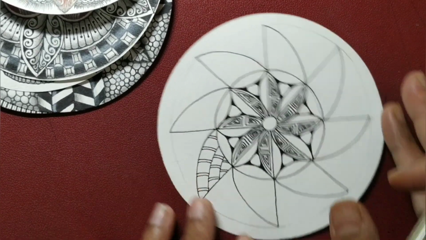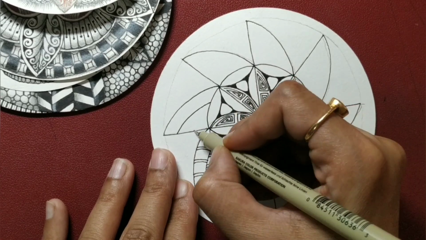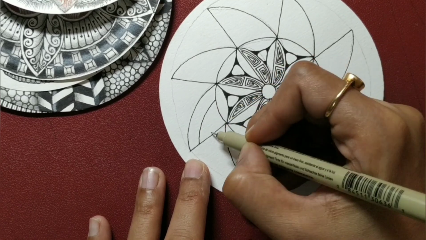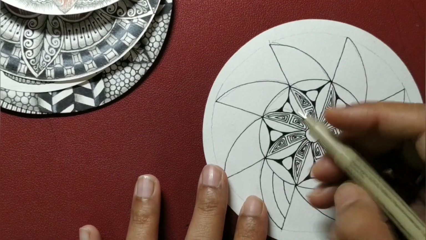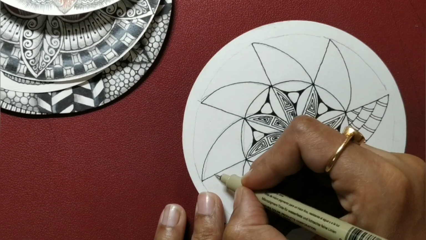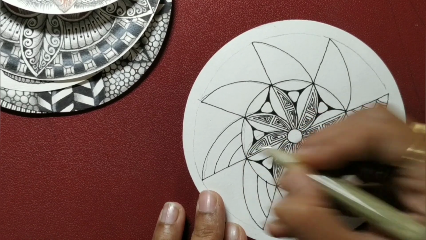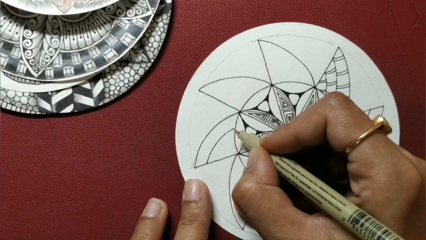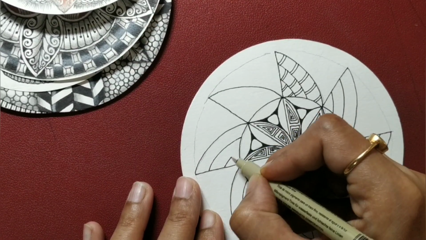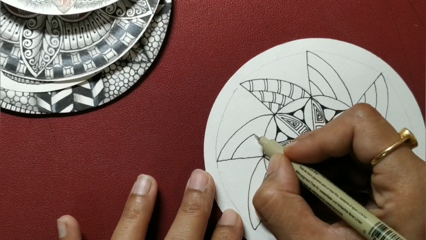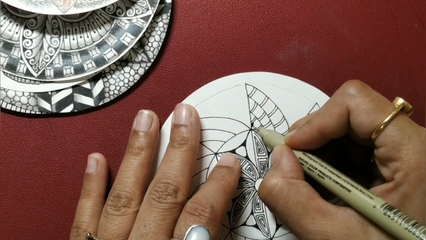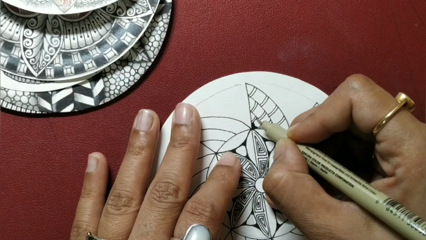There are 2 lines, so let's keep that uniform for all. I'll just show you one or two and then you can do the inking in the same way.